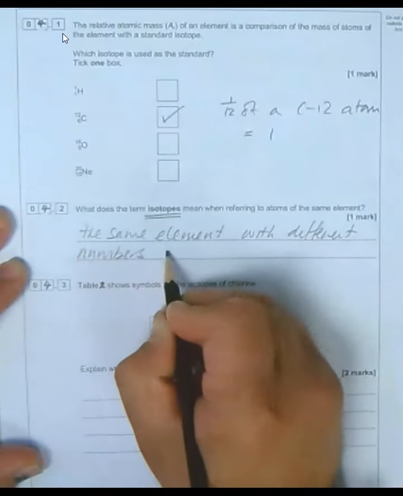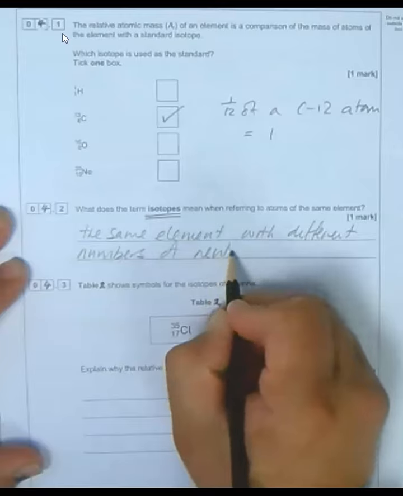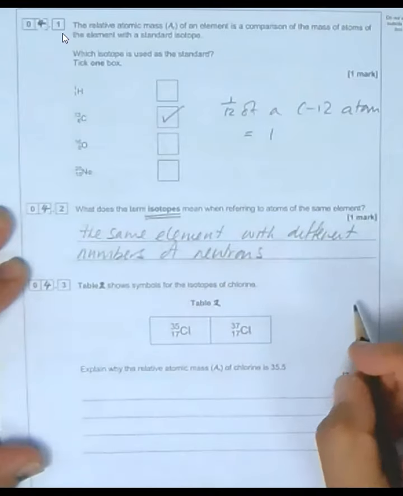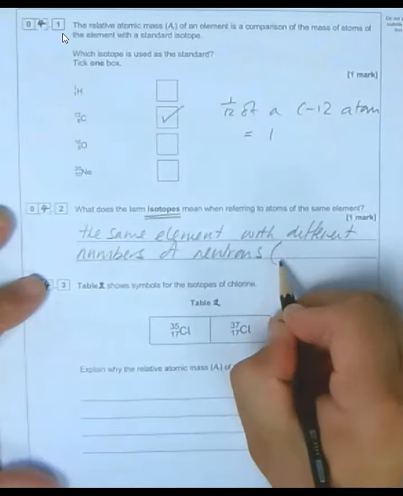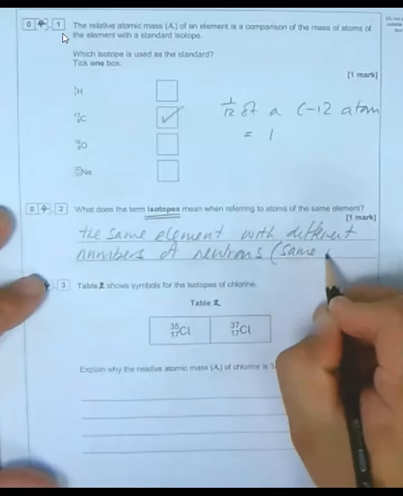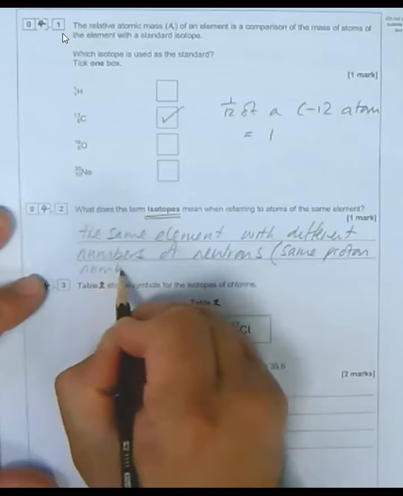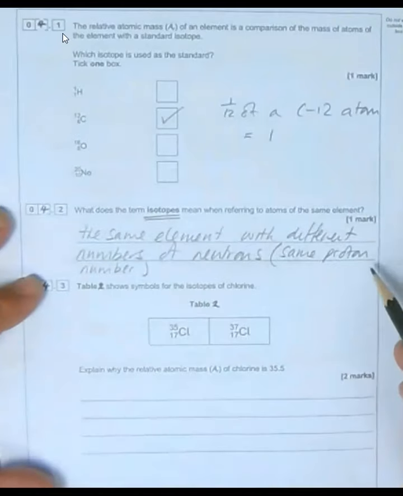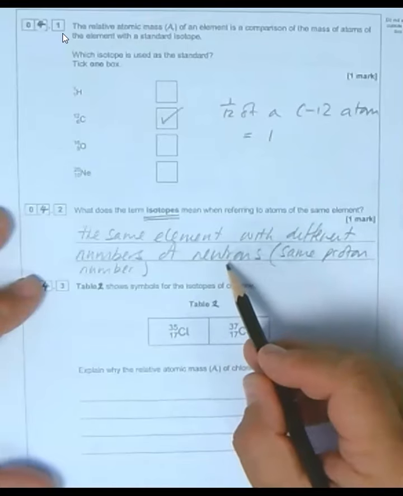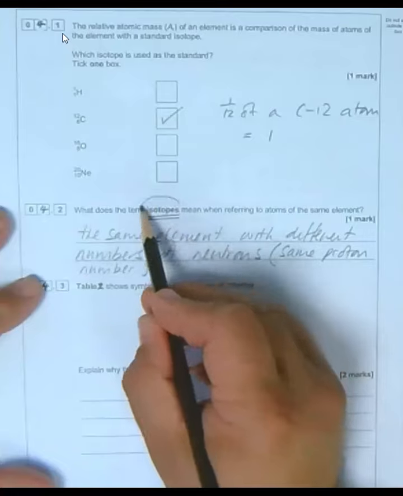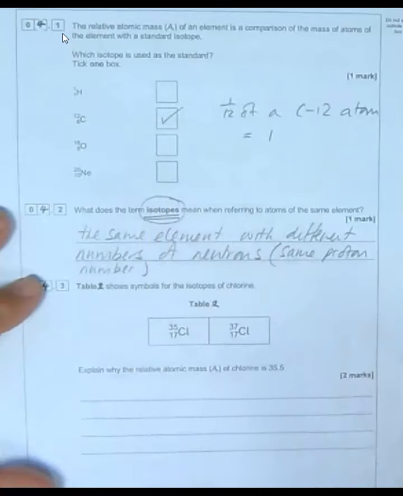The only thing that's different between atoms of the same element will be the number of neutrons. In other words, they've got the same proton number, but different mass numbers. The same number of protons means the same element. Different numbers of neutrons means different masses. Different masses is what an isotope is.